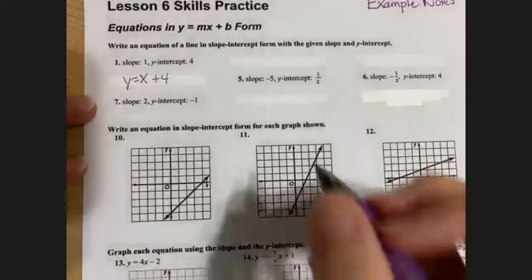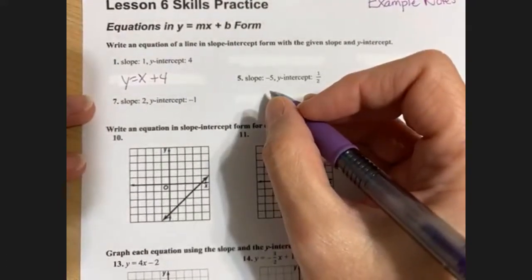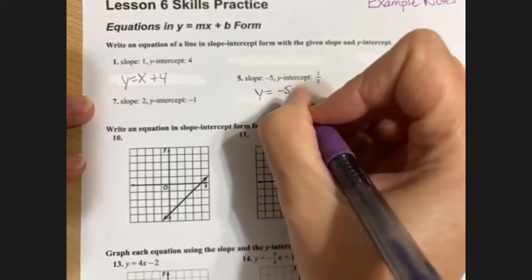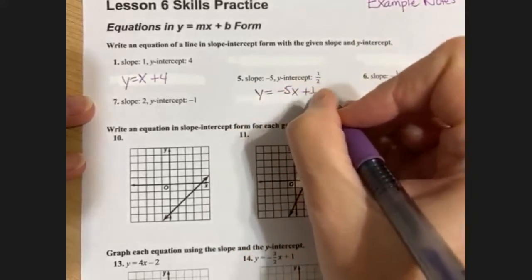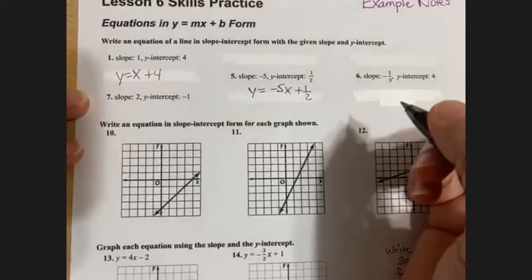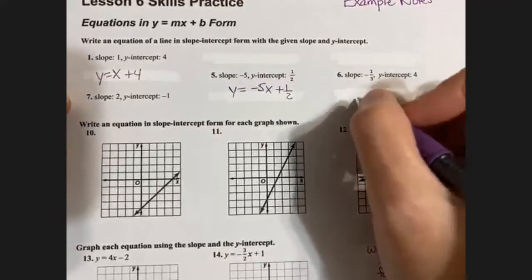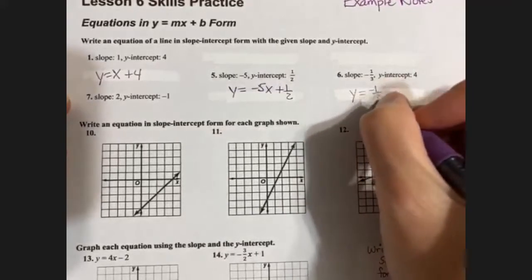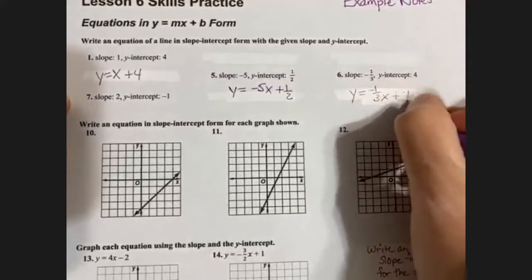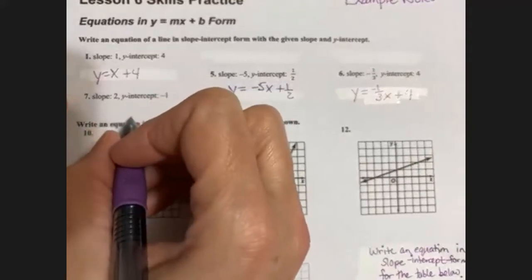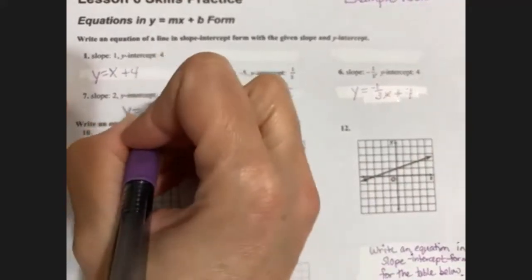So let's look at this next example over here on number 5. It says the slope is -5, y-intercept is 1/2. That means I've got y equals -5x plus 1/2, and it just looks like that. You're just plugging into the formula. This one says my slope is -1/3, so I'm going to have y equals -1/3 x plus 4, and I'm done. Let's go to number 7. The slope is 2, so y equals 2x minus 1.